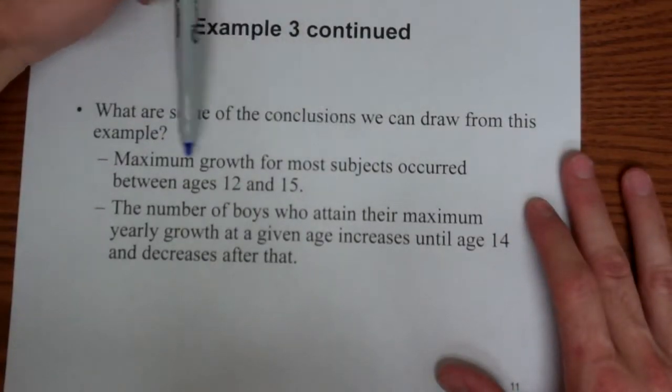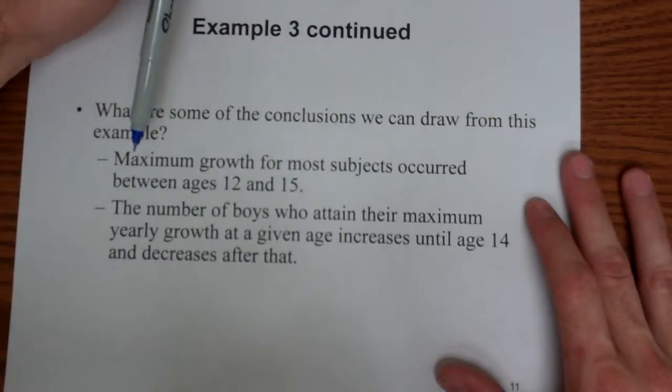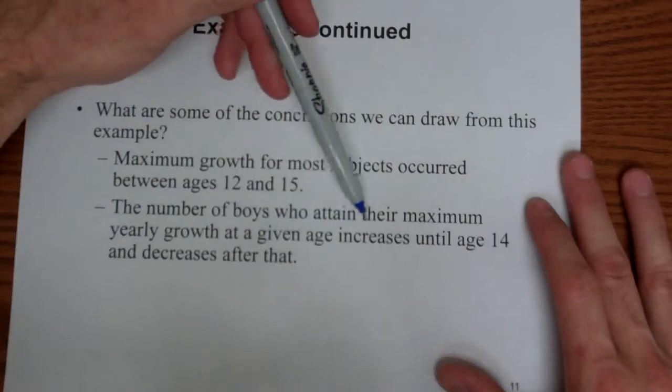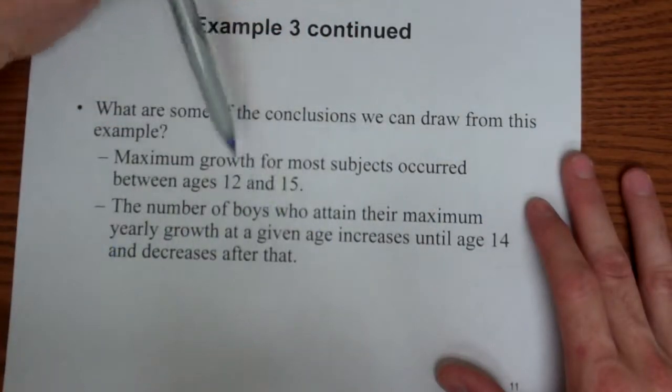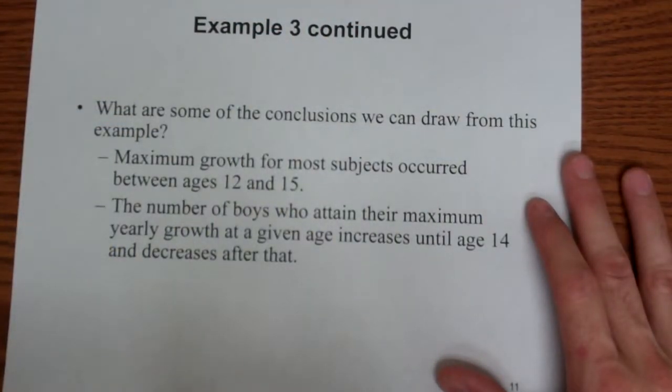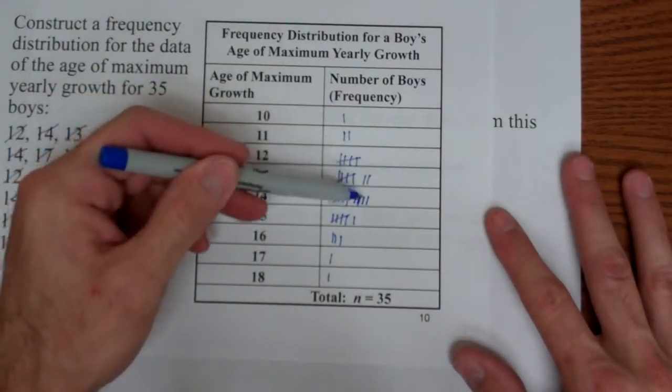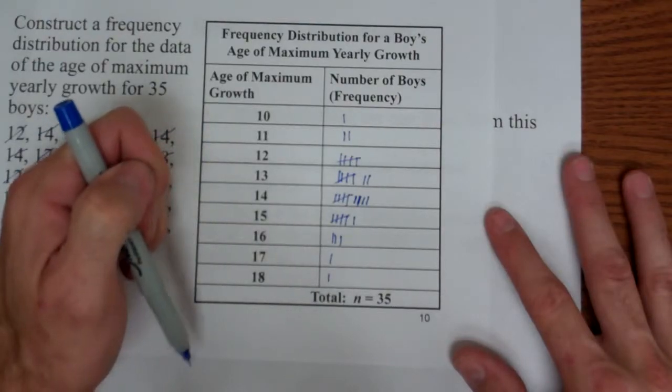Maximum growth for most subjects occurred between ages 12 and 15. And then the number of boys who attain their maximum yearly growth at a given age increases until age 14 and then decreases after that. And of course you can certainly see those two observations. 14 is the max, we ramp up to it and we get fewer after it.